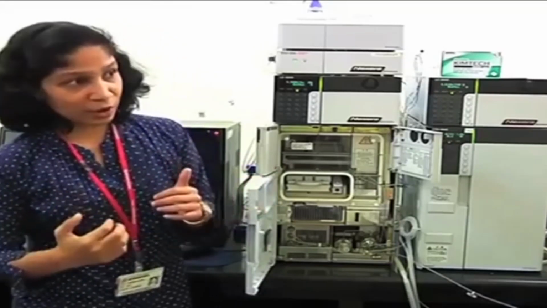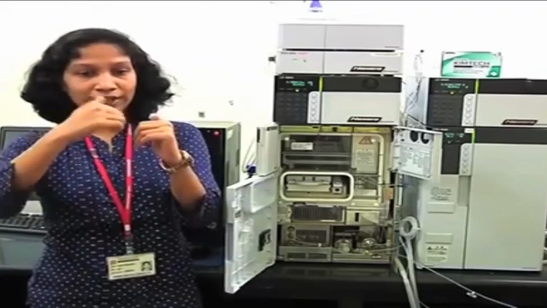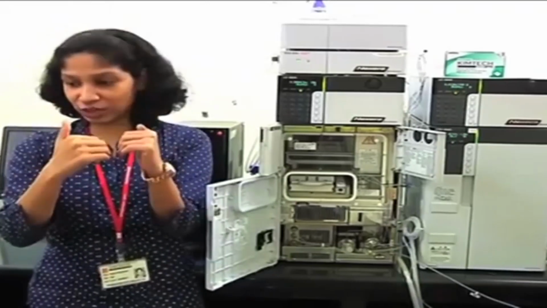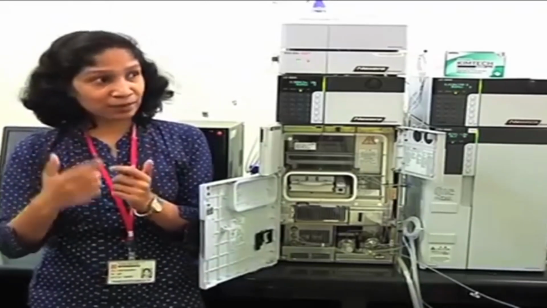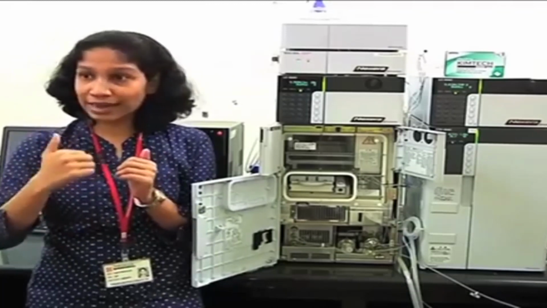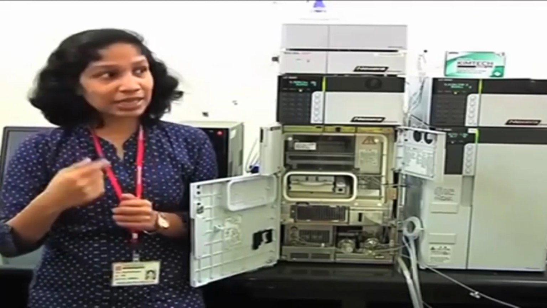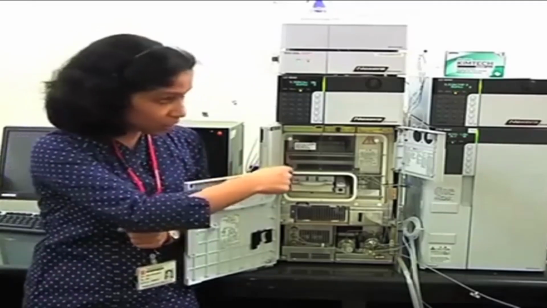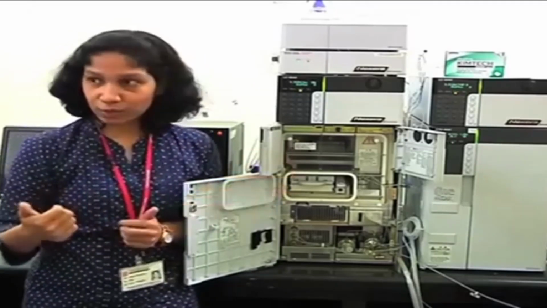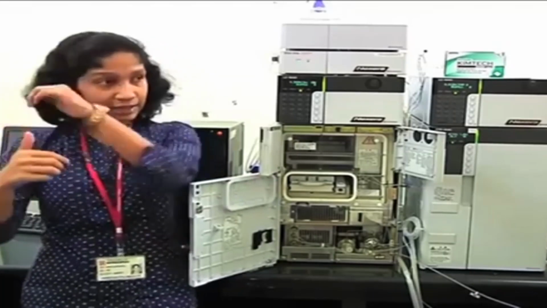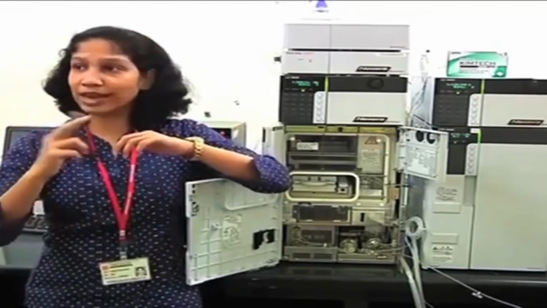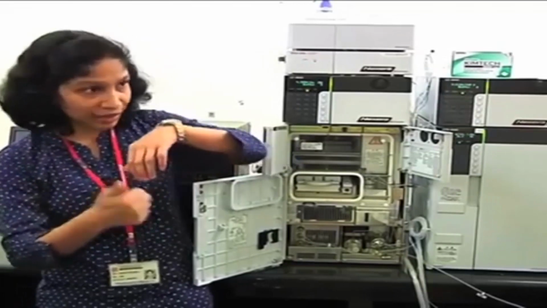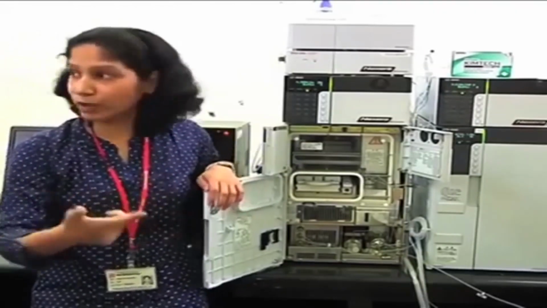Thirdly, carryover can come when there is contact between your needle and the injector port. But if I reduce this contact area, then there is less chance of sample getting deposited on the injector port. So in this particular autosampler, the design of the injector port and needle is such that there is minimum contact area between these two, and that also does not allow carryover to take place.